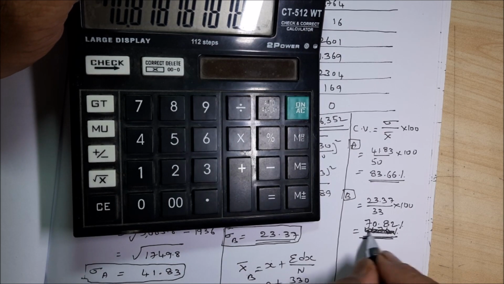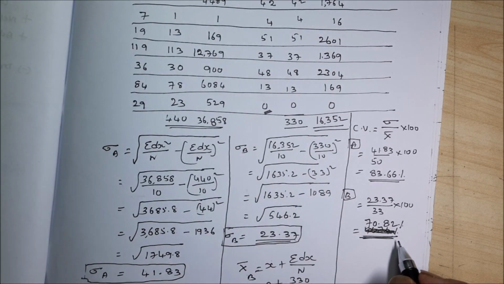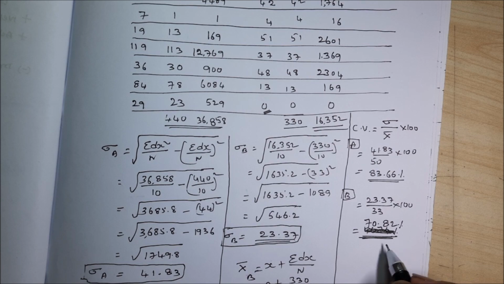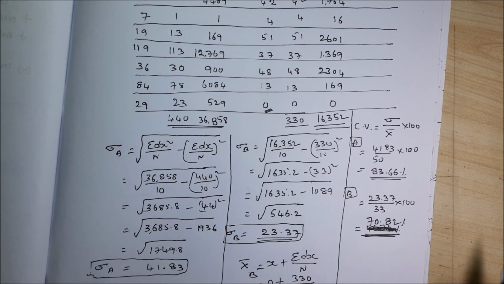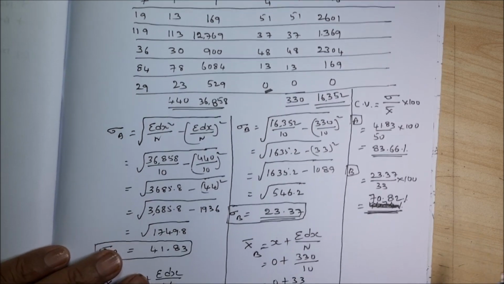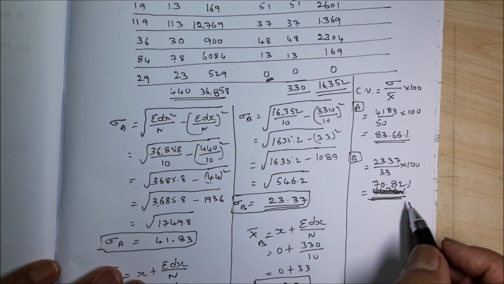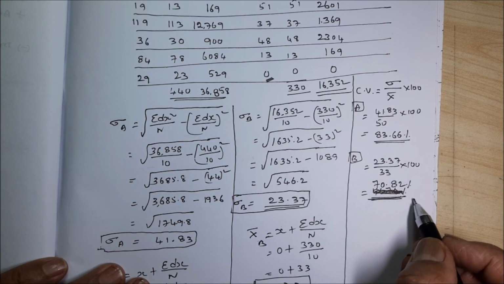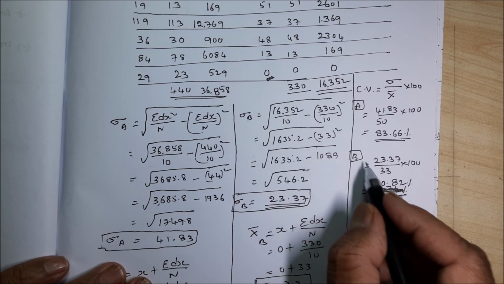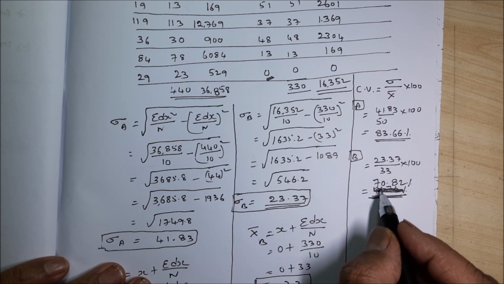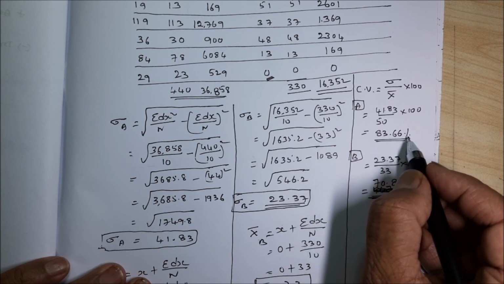I hope you got it. Why you should recheck? It is a mathematical error which happens. So it is better not once, you should check twice. Now, whoever has got the least is more consistent. So B is more consistent because his percentage is 70.82, against 83.66.